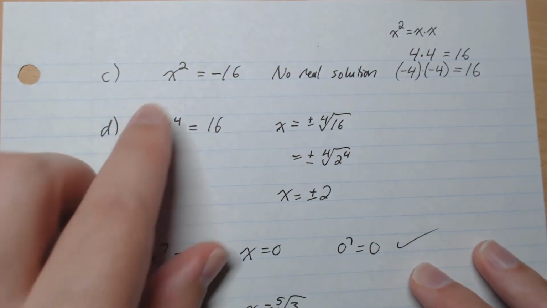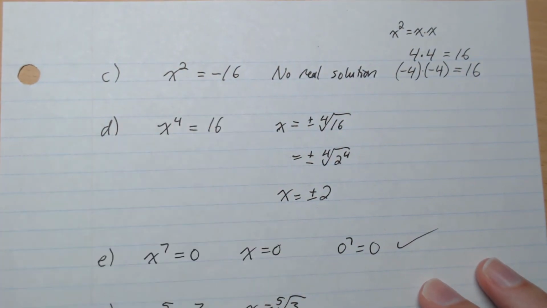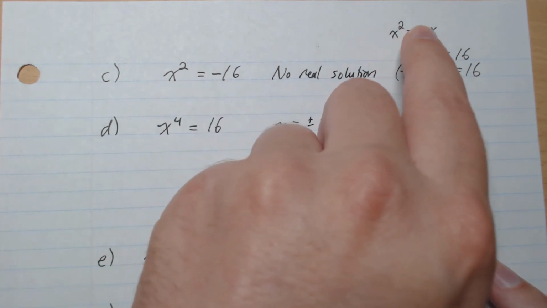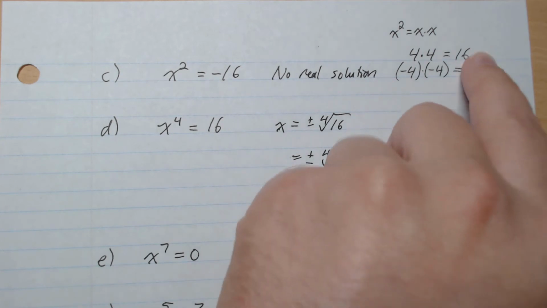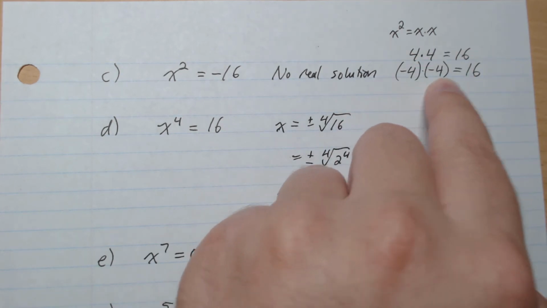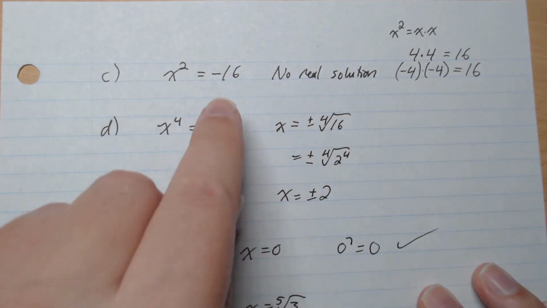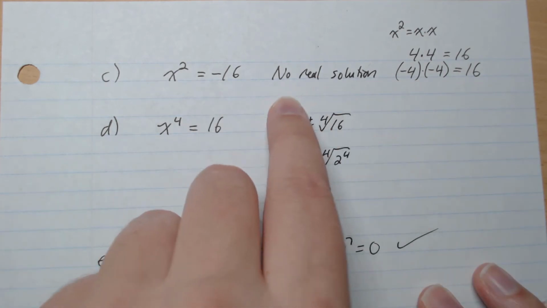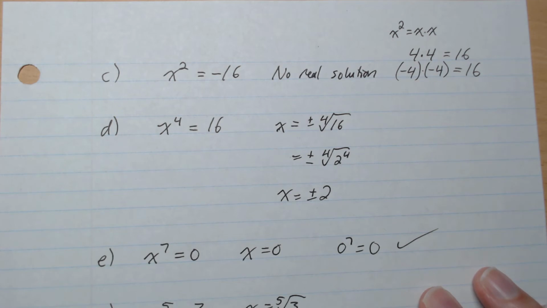Okay, C, x squared equals negative 16. So here we have no real solution, right? Just a reminder, x squared is x times x. So to get 16, 4 times 4, or negative 4 times negative 4 gives 16 like that, but we can't get negative 16, so there's no real solution.